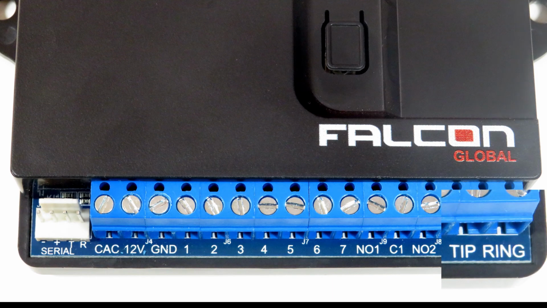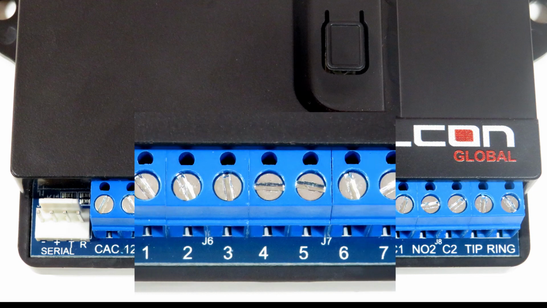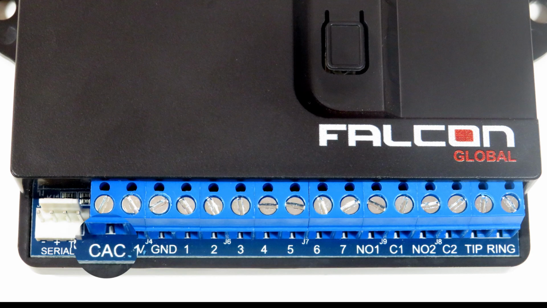The second way is through the universal tip and ring interface, which supports all panels with an onboard dialer. A third way to connect the Falcon to an alarm panel is through the dry contact inputs, which are positive trip by default, where you allow the alarm panel's outputs to trigger the Falcon's inputs. Connect one output of the transformer to the CAC input to monitor AC failure and restore. The CAC input detects AC voltages between 10 to 24 volts.